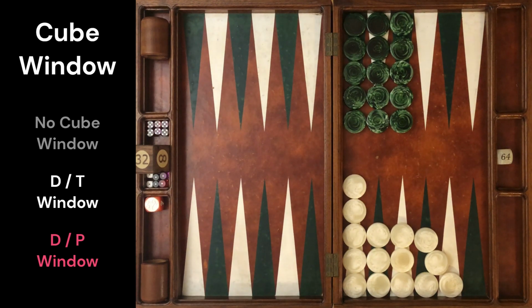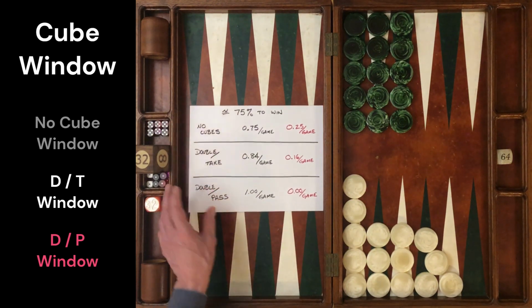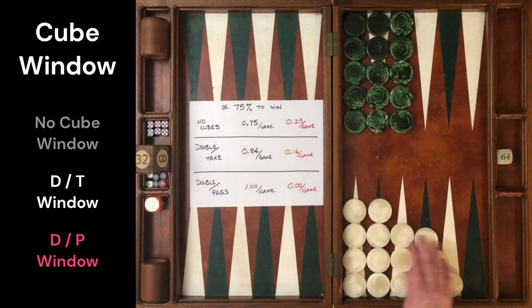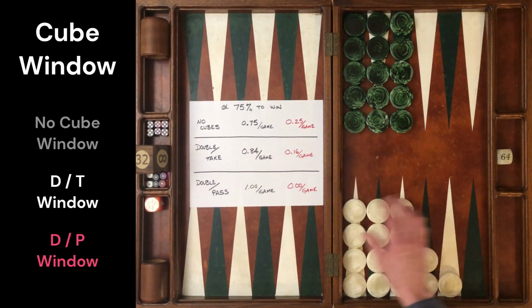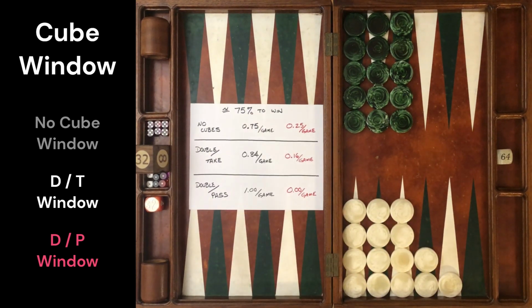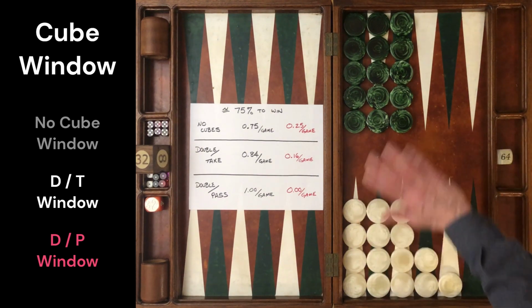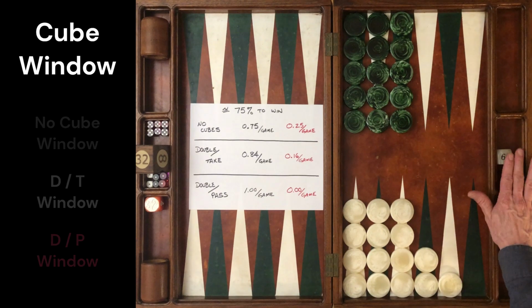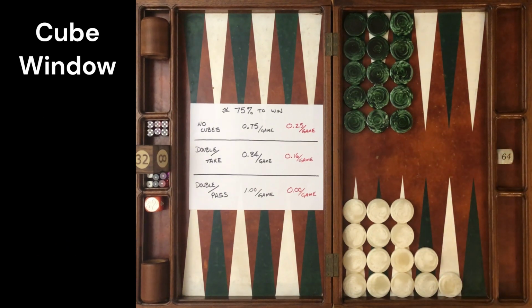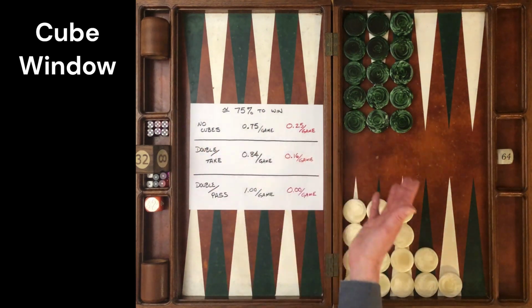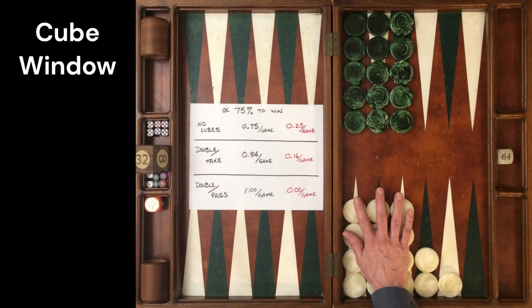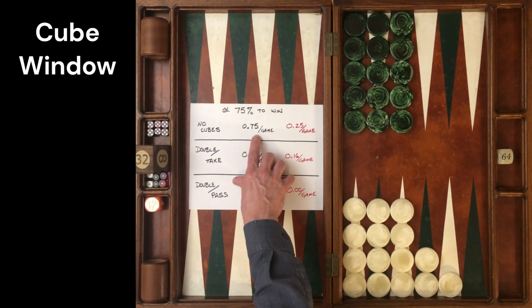And the reason we want to get this right is that, for example, if we have a position where we win about 75% of the time, and the two sides played and never touched the cube, on average, over 100 games, the leading side is going to win 75 points.